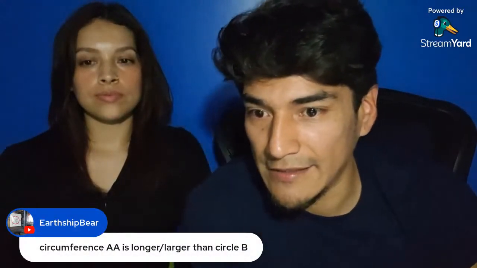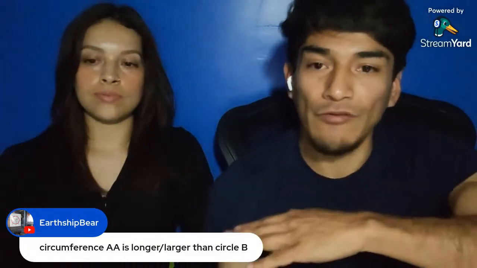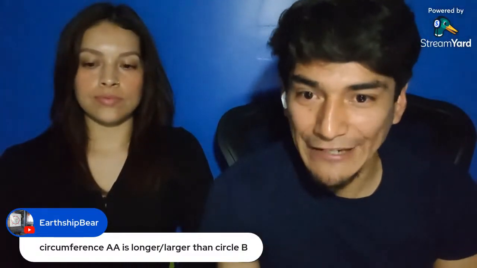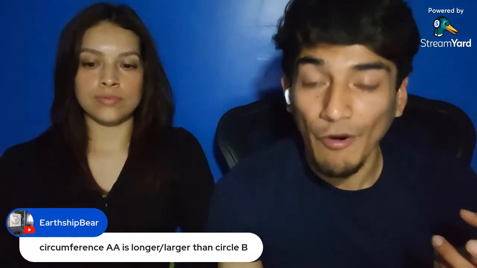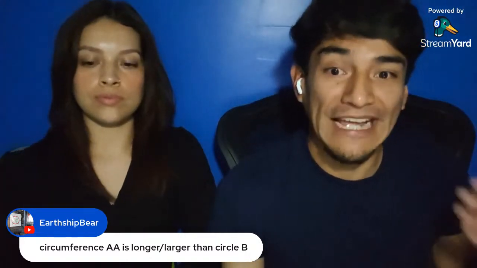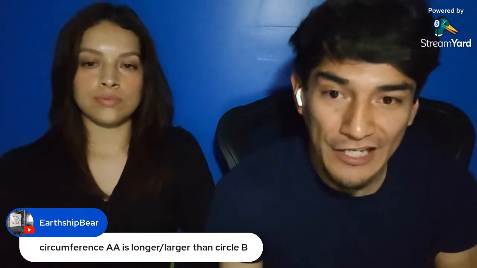Exactly, circumference A is longer than the circle B. Again, if the Earth is not moving in a perfectly straight line, then accelerometers are going to measure those slight differences. So technically, parts of the Earth are moving slightly faster than other parts of the Earth. But again, it's because the Earth is not moving in a perfectly straight line.